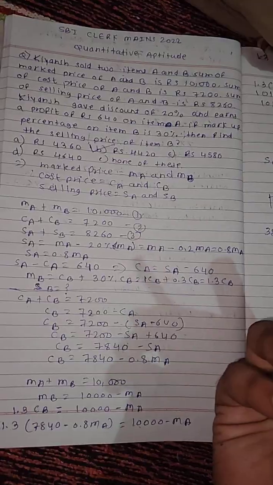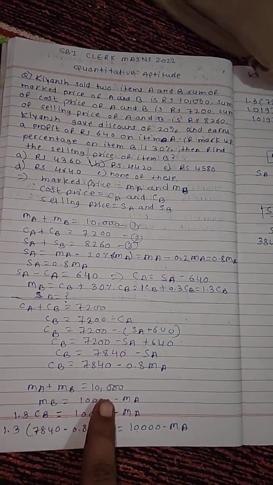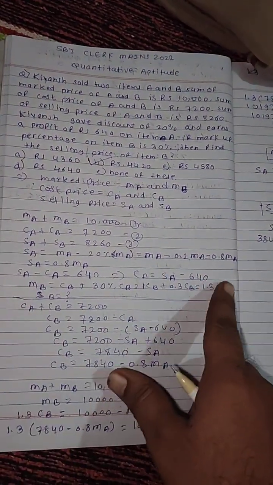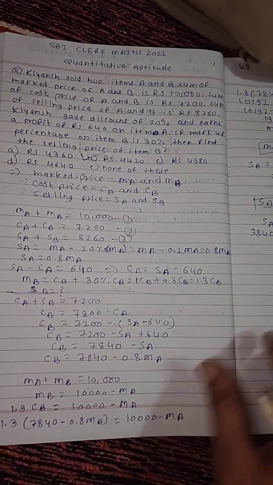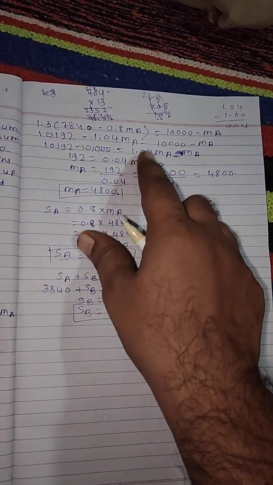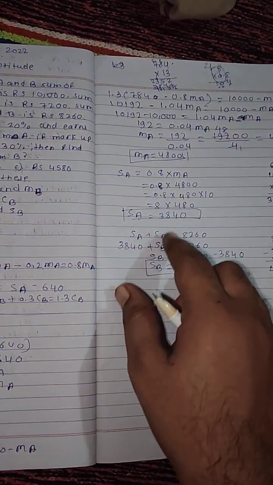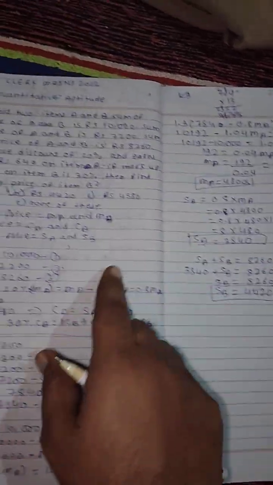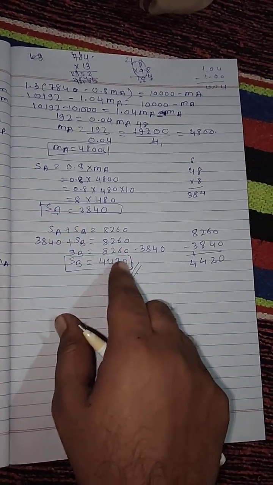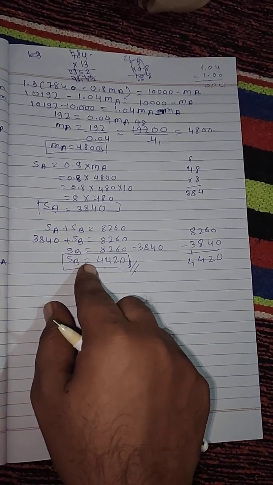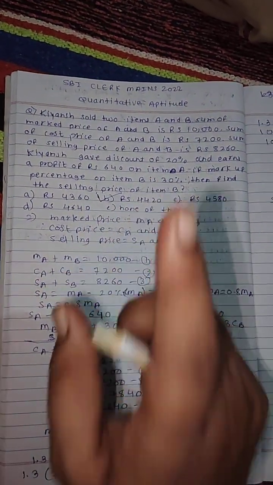So MA we have got. MA is in which equation? First equation: MA plus MB is 10,000. So MB we have solved for. MB is 1.3 CB. CB we have found here. CB is 7840, we have substituted here, and after solving this we have got the value of MA. After that, by using the MA value, we found the value of SA. After finding SA, we already have the equation SA plus SB is 8260. So in that we substitute the value of SA, and by using this we solve for SB. So the selling price of item B is 4420. So we have solved for that. Thank you guys.